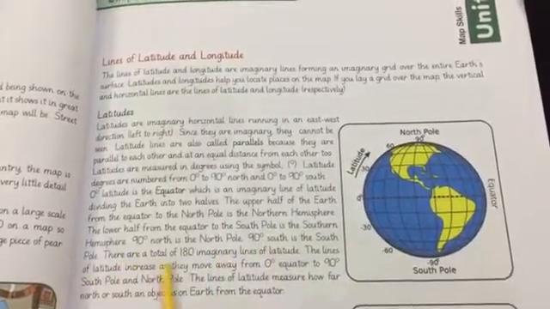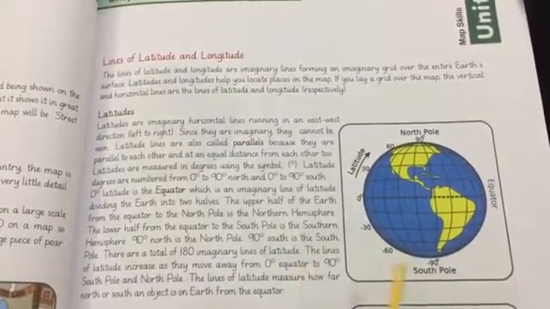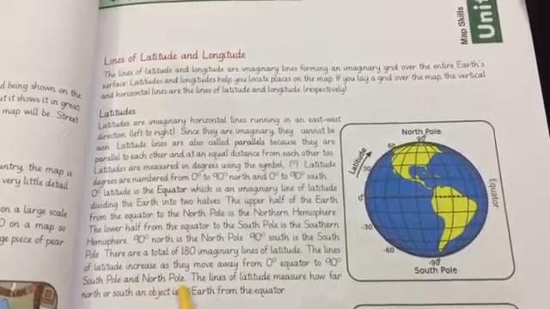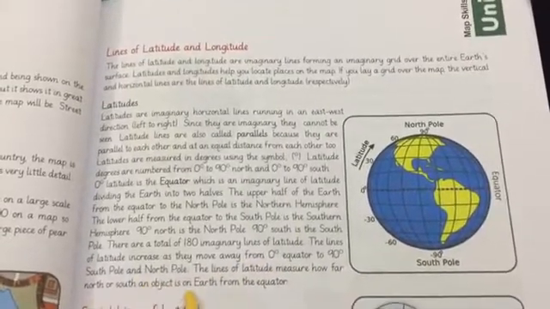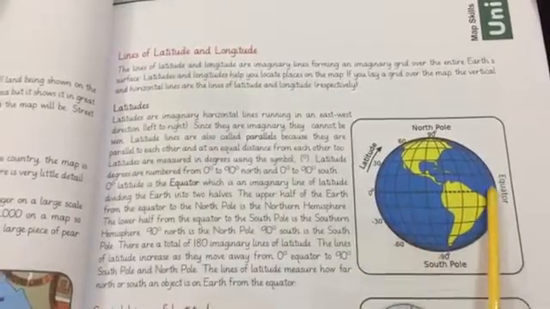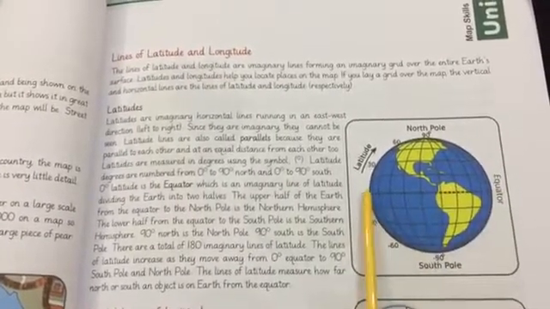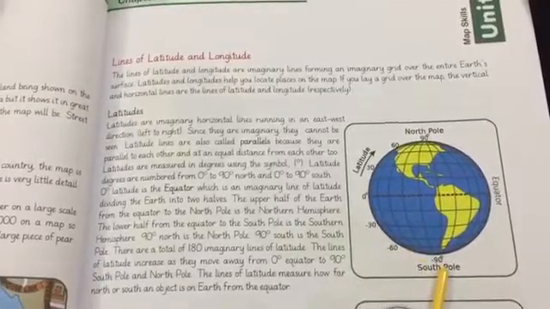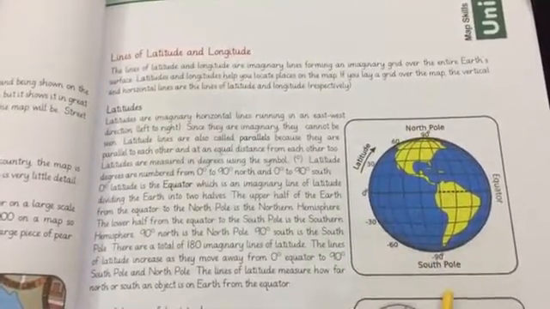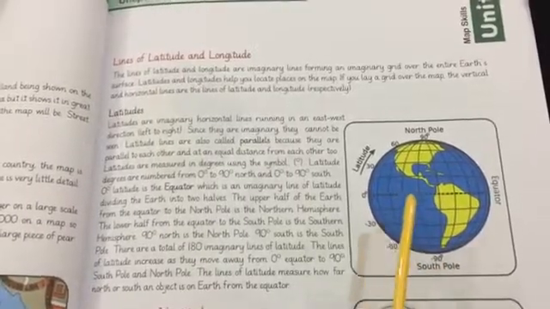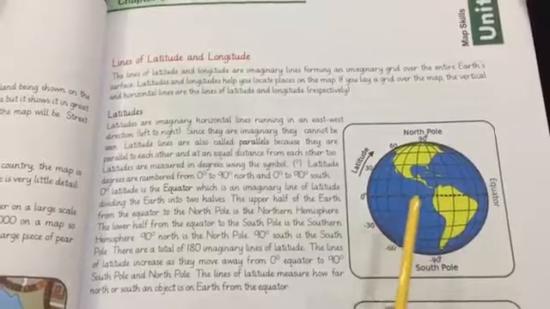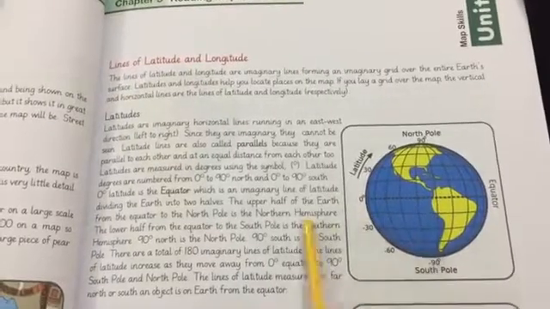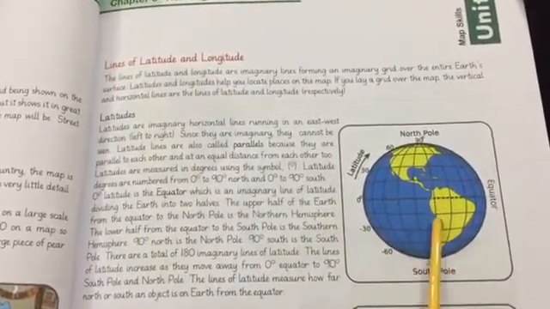There are a total of 180 imaginary lines of latitude, and the lines of latitude increase as they move away from 0 degrees toward 90 degrees at the south and north poles. The lines of latitude measure how far north or south an object is on earth from the equator. From the central line they move upward toward 90 degrees north and downward toward 90 degrees south. The people who made the globe or the map created 180 imaginary lines of latitude.